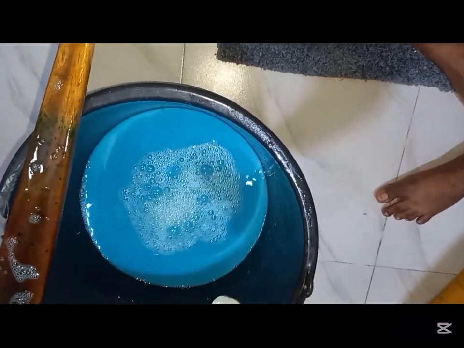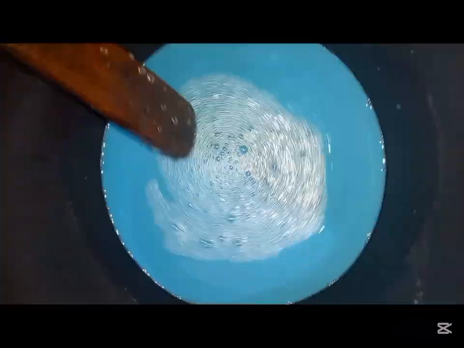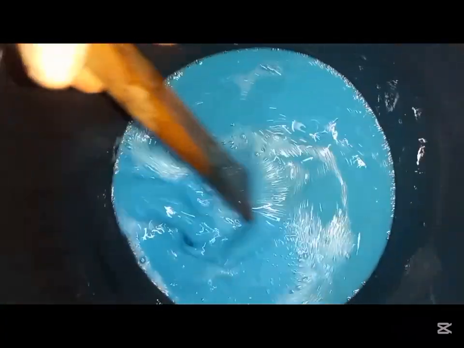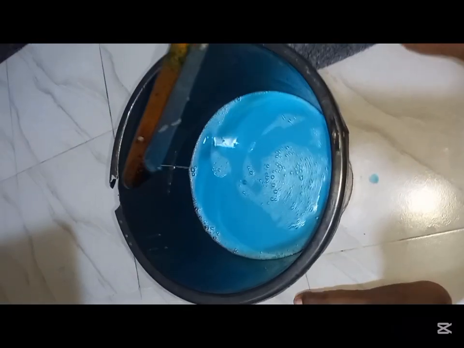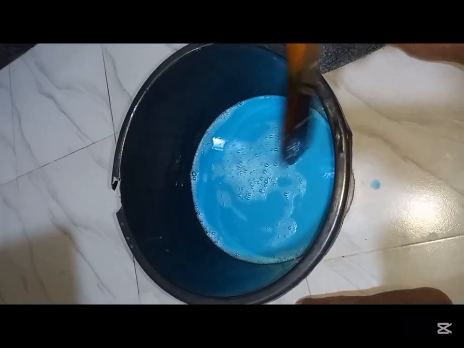But one thing I did was to mix it thoroughly. I took my time to mix it, because at some point, if I left it for a while, the color will start coming up. So I had to leave it and mix it thoroughly. And then lastly, I added my perfume. Then I went ahead to package my toilet cleaner, and this is how it looks.